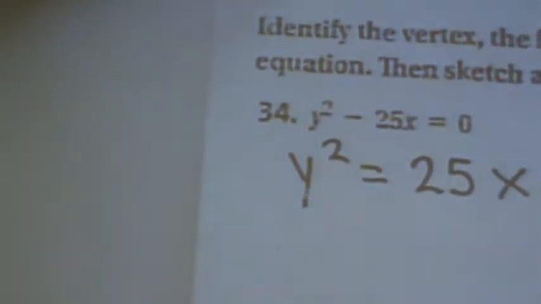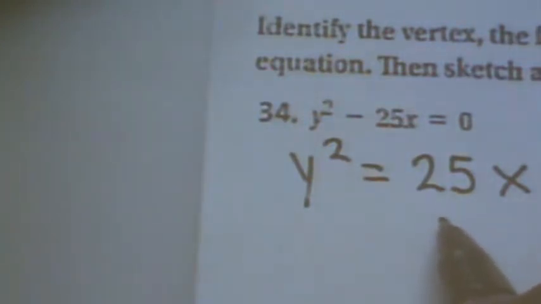Okay, last 6 problems. They want you to figure everything out. I would suggest you get your x squared or your y squared on the left side. So for this first one, 34, it says y squared minus 25x equals 0. So I would position my y squared on this side and bring this over. Now, you want to pull a 4 out of this. You can't do that. Why not? Because I don't like fractions. Watch this, you just divide it by 4.